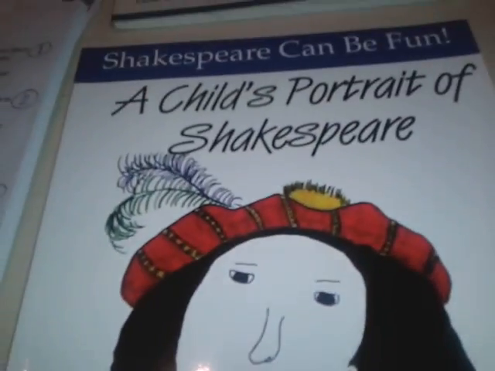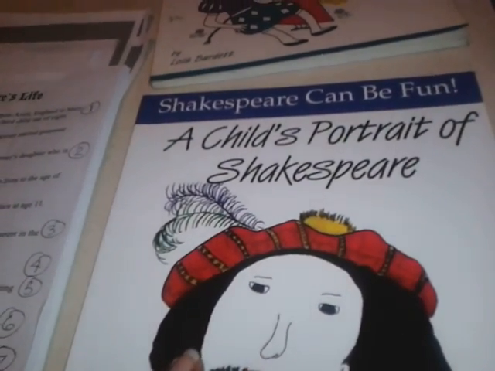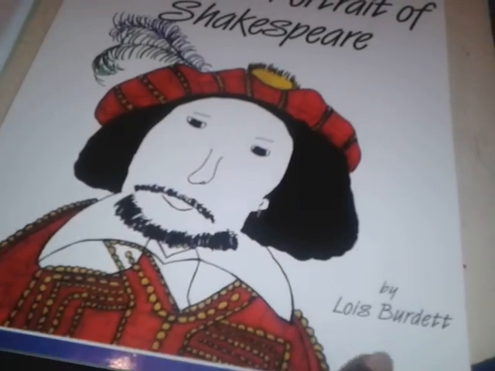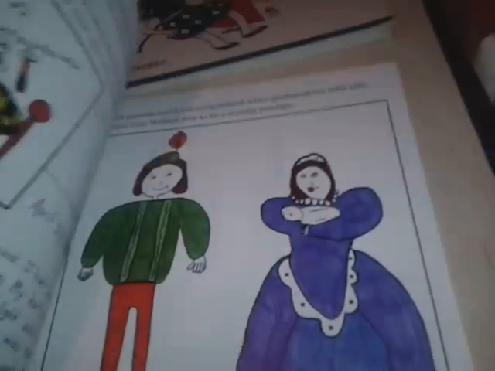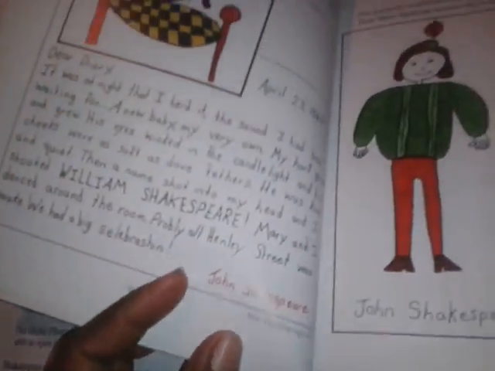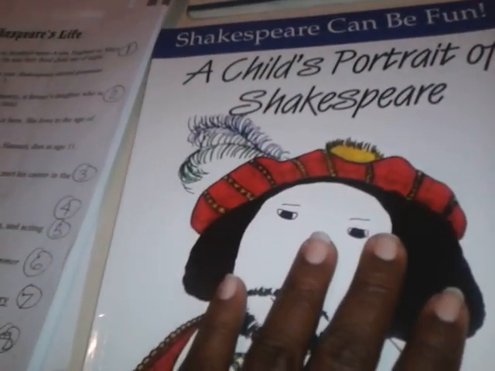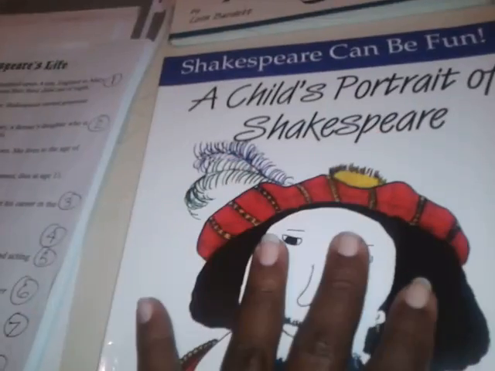But this one I bought from a curriculum fair. It was like $1. So this is basically A Child's Portrait of Shakespeare by Lois Burdett. And this is Shakespeare's life in easy to read, easy to understand text. And it actually rhymes. So the kids really did enjoy listening to this story.